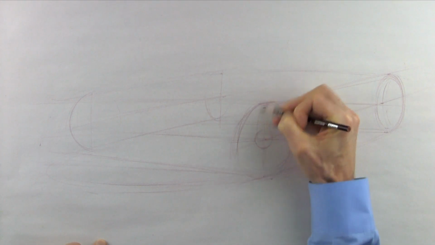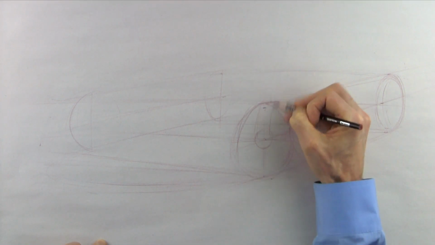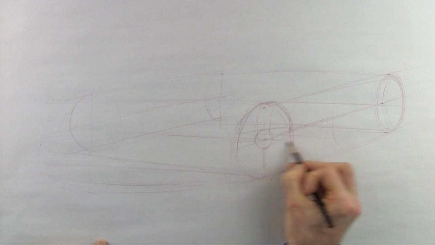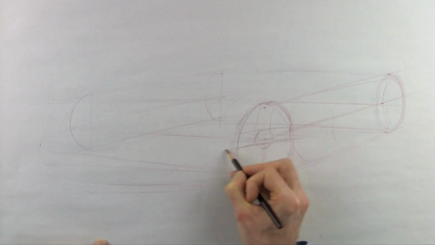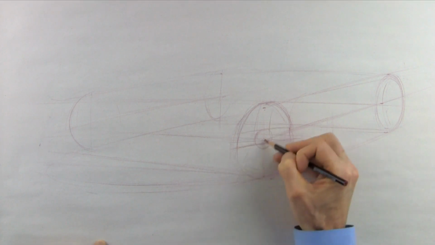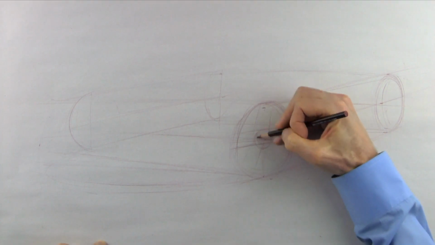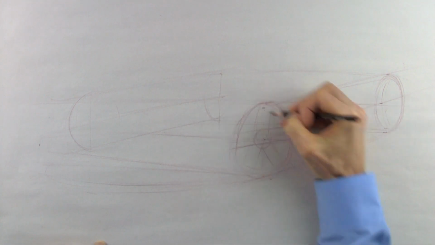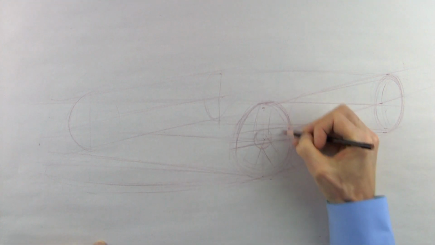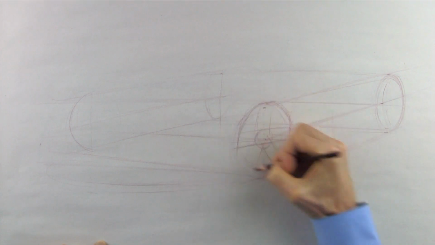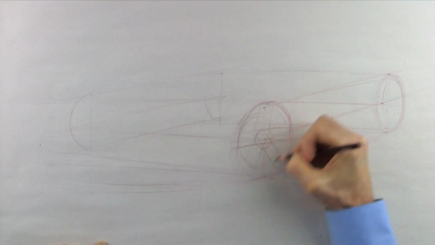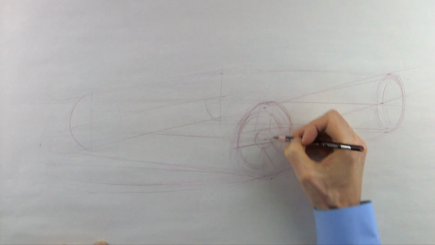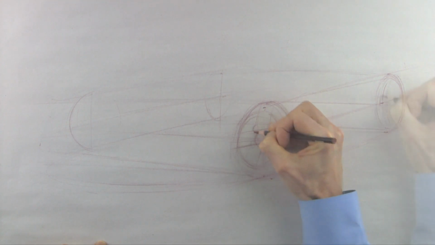So again, my front wheel is turned. It's not parallel to the body side. And you'll see as the sketch develops, you'll see a little bit more of the front wheel than you normally would in this perspective. You do this to give the sketch some dynamicism, that the car is not in motion, but that there's a sense of dynamicism to the sketch. It's an easy way to add a little bit more interest to the drawing.